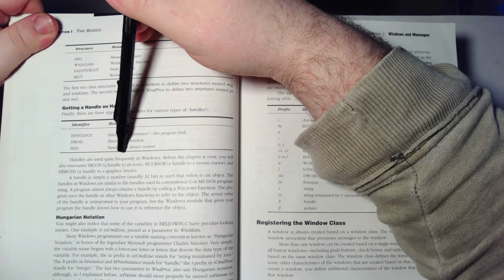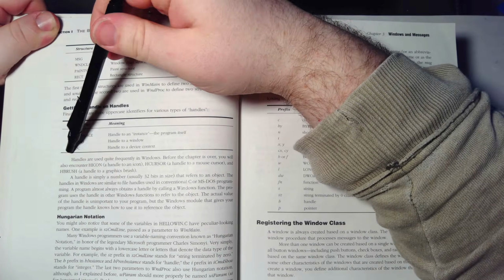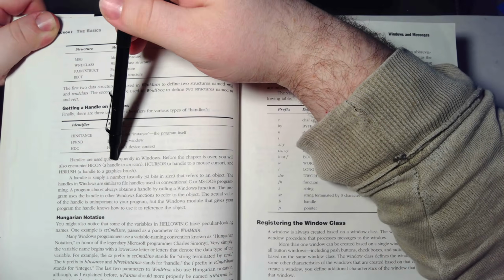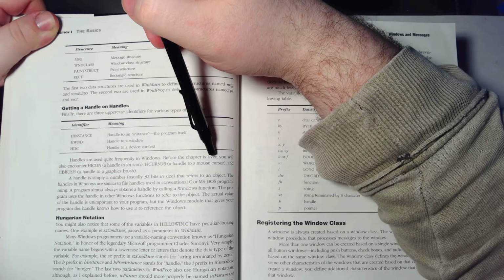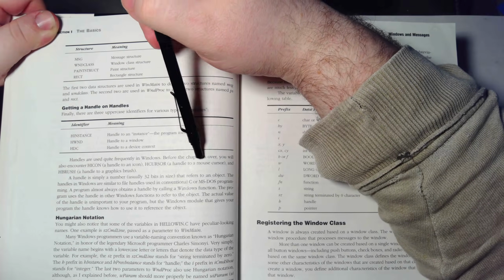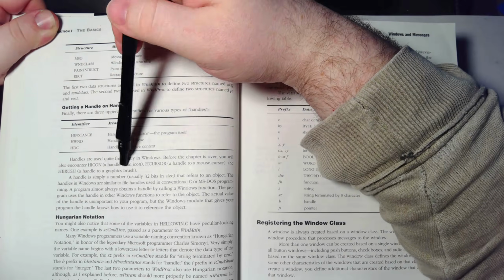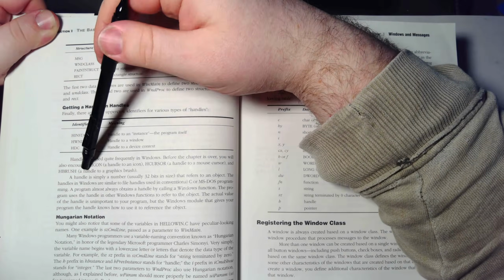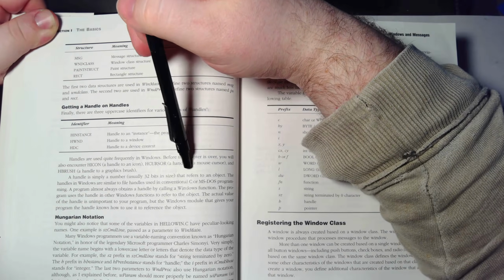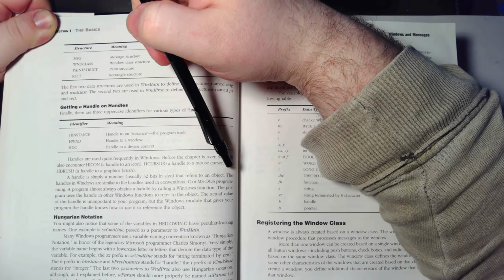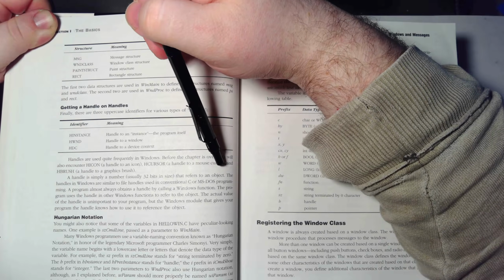Handles are used quite frequently in Windows. Before the chapter is over, you will also encounter HICON, a handle to an icon, HCURSOR, a handle to a mouse cursor, and HBRUSH, a handle to a graphics brush. A handle is simply a number, usually 32 bits in size, that refers to an object, being a thing with both memory and function.